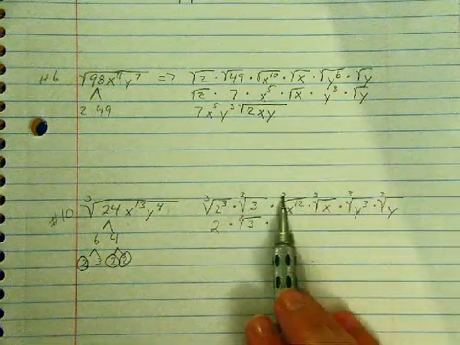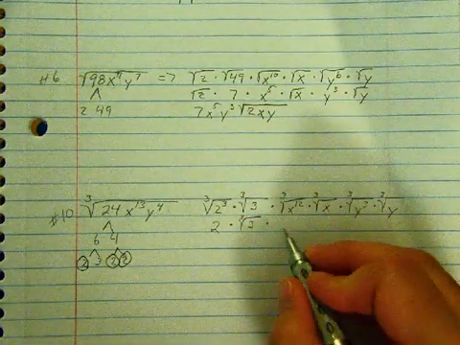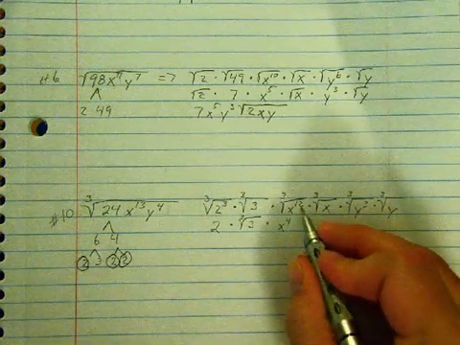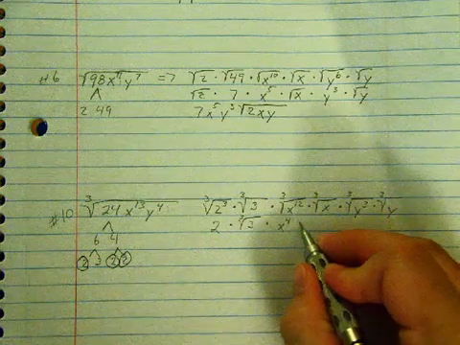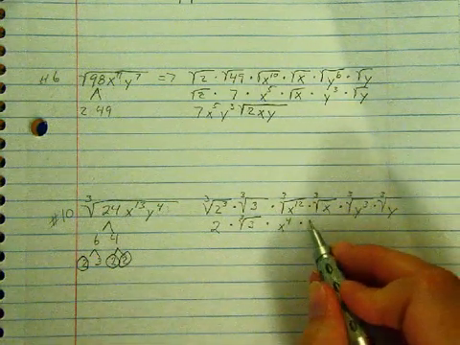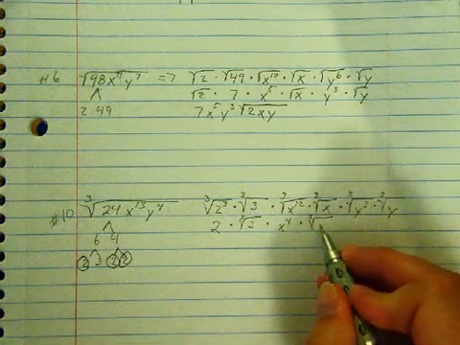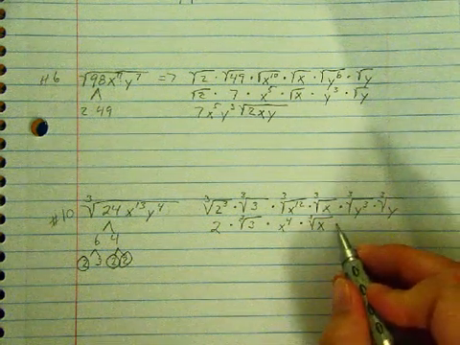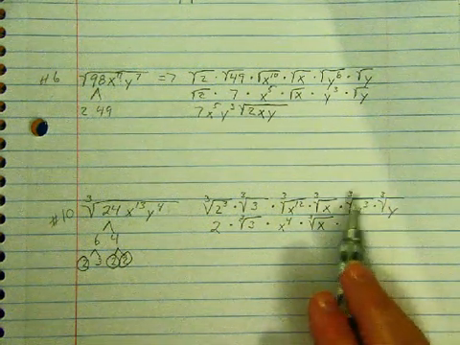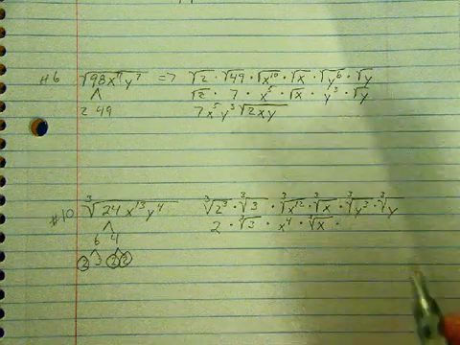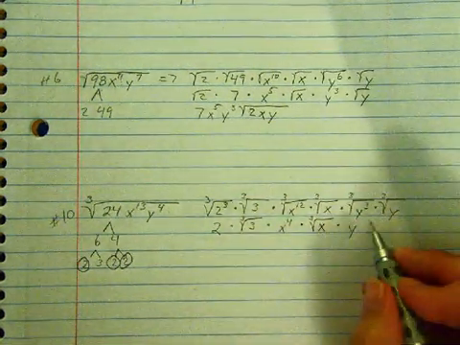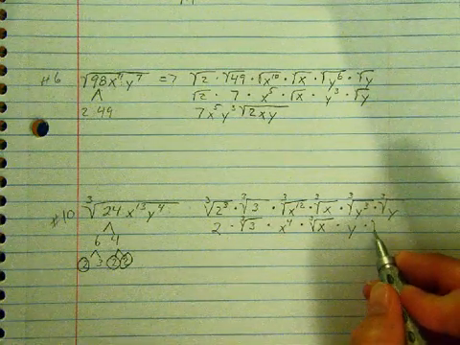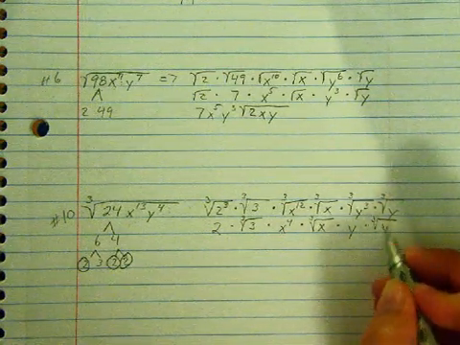The third root of x to the 12th, this is going to be x to the 4th. 12 divided by 3 is 4. This next one's just going to stay the same because it doesn't have a third root. Y to the third, 3 divided by 3 is 1, so this is just going to become y outside of the radical. And then we're going to leave this last y underneath the radical.